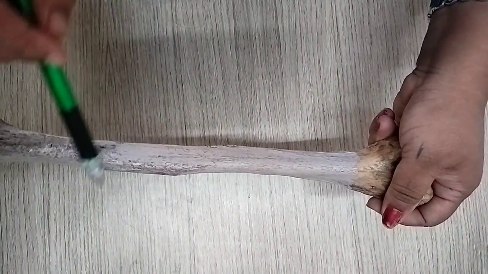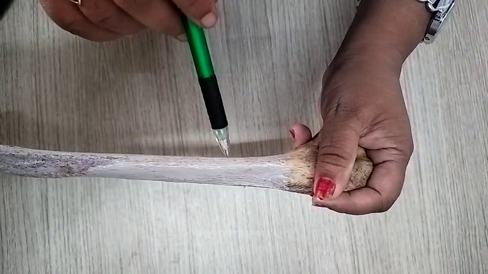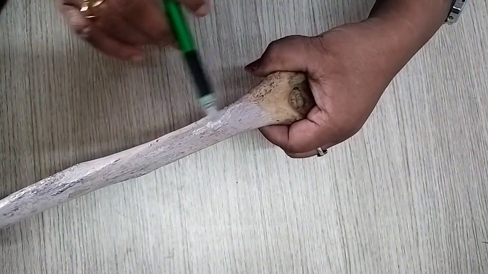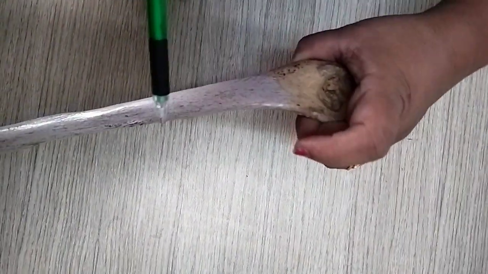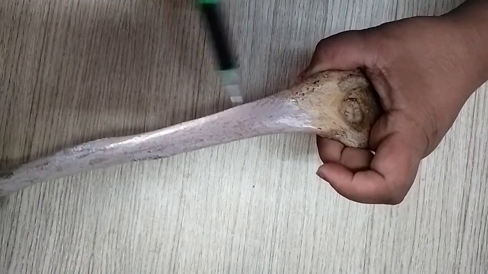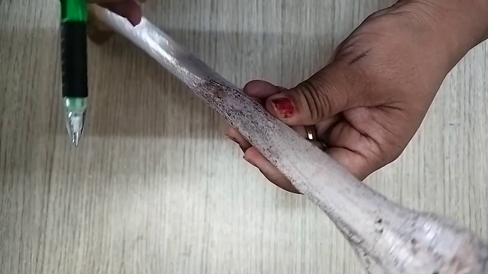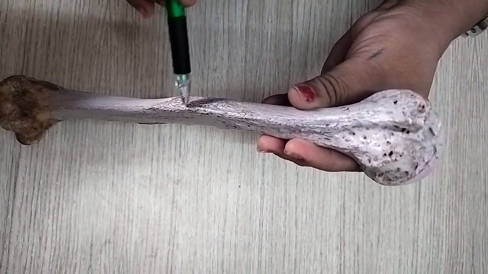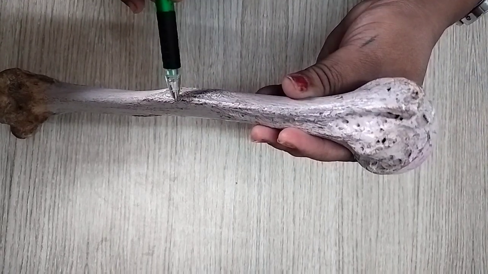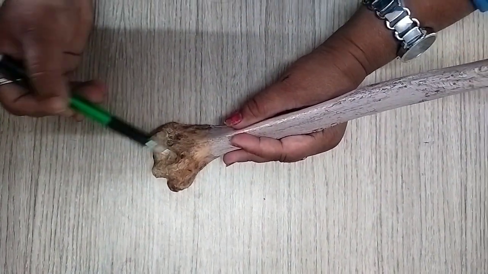So the shaft is rounded in the upper part and triangular in the lower part. So borders are prominently seen in the lower part of the shaft. Okay. Then on the lateral side we are getting a tuberosity called the deltoid tuberosity. Okay. Now we will discuss the features of the lower part.